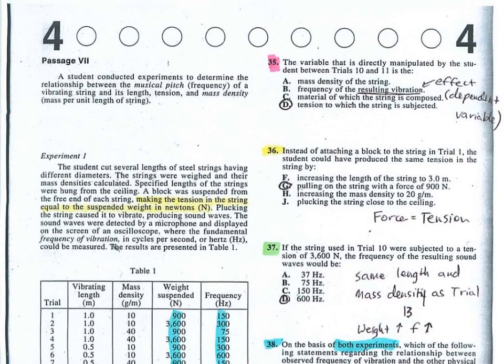Also going back to option B, resulting vibration is an effect, which is a dependent variable, and that's not exactly what we're looking at because we want to know what is directly manipulated.